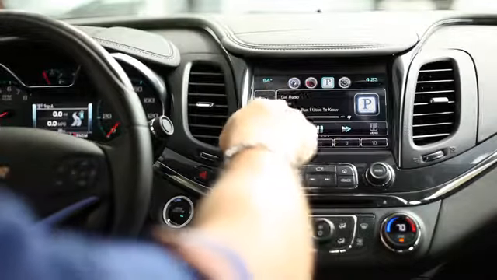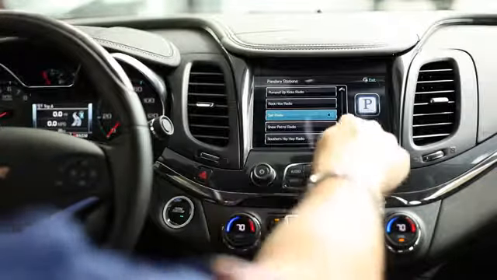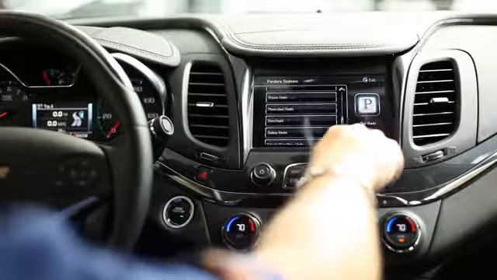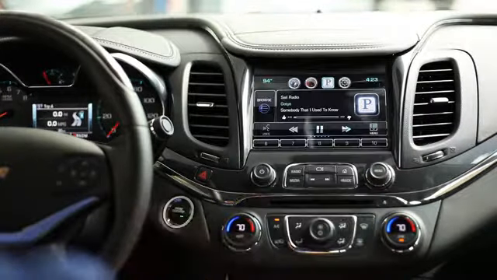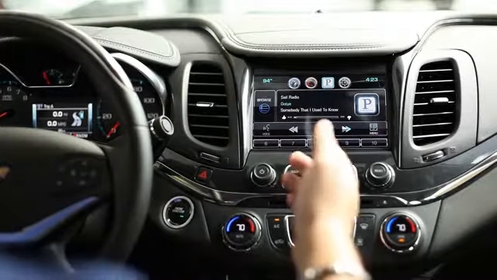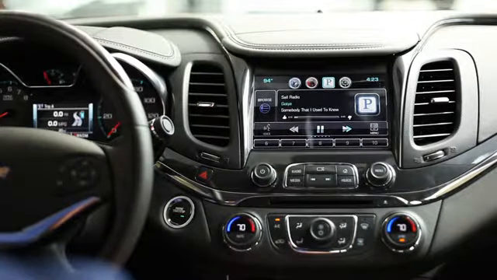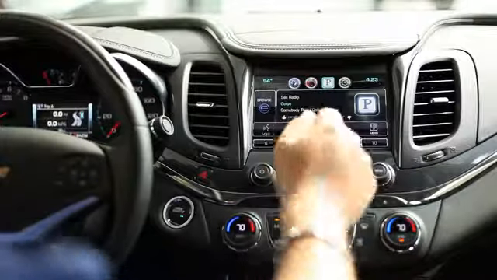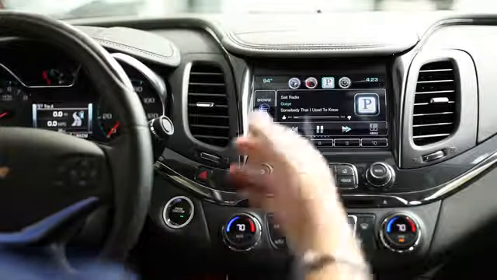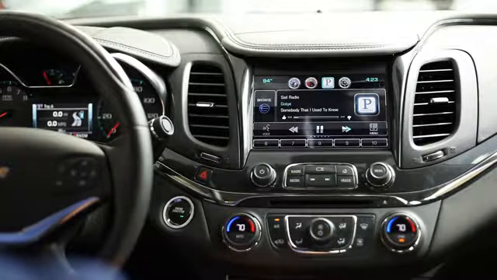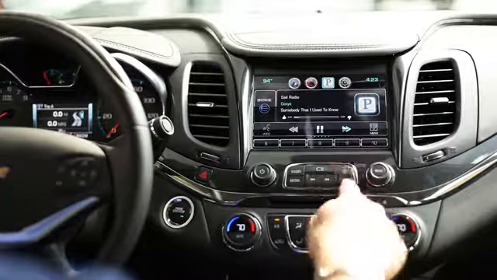Now, all of your music is in the browse category, so you have your stations that you have programmed in that you can choose from. Now it's playing. You can thumbs up or thumbs down, just like you can on the screen of your phone. Works in the car also. Back to the home screen.